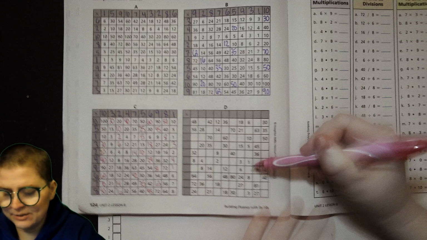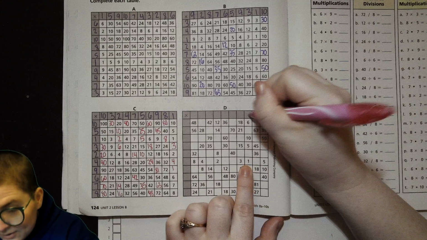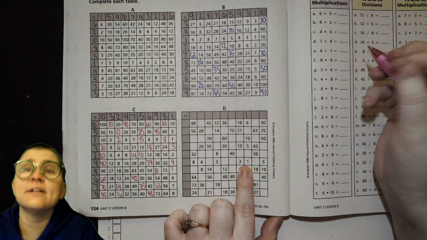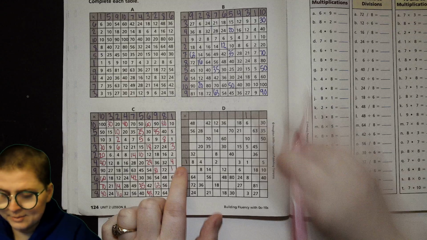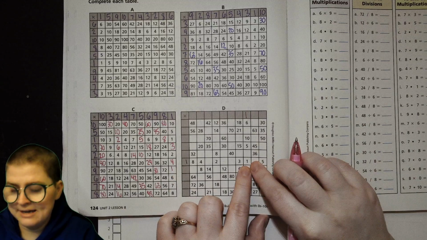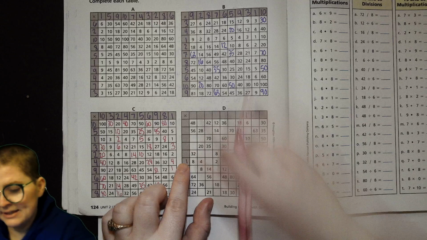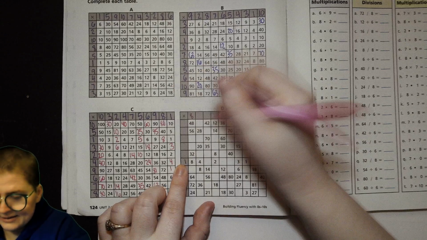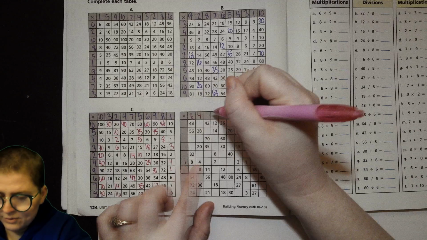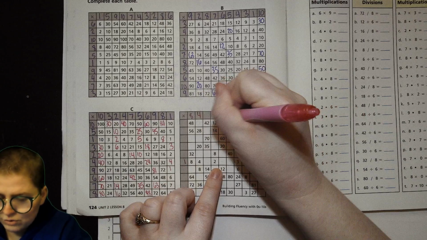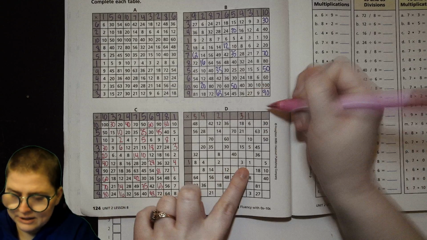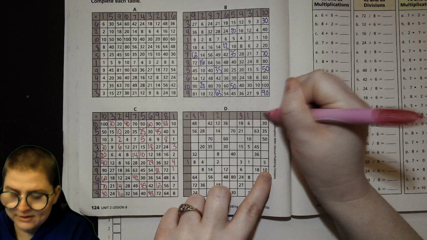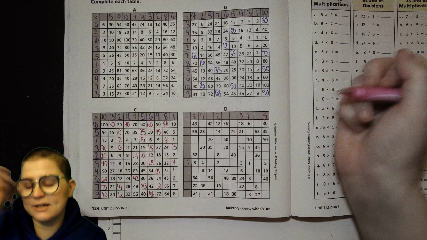So here I see 1. The only thing that could do that is 1. See that there? I guess I'll use that. 1 and 1. Right, 1 times 1 is 1. Now that means 1 times 8 is 8. 1 times 4 is 4. 1 times 2 is 2. 1 times 3 is 3. And 1 times 5 is 5. Oh, look at all that we just got done.